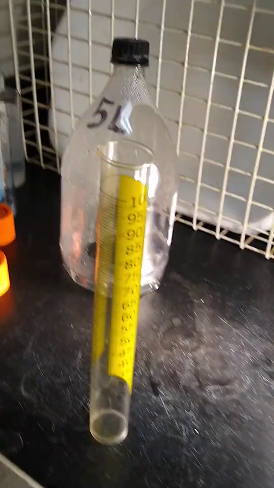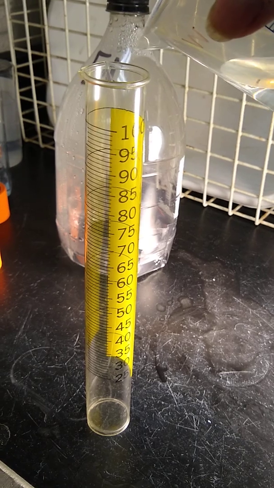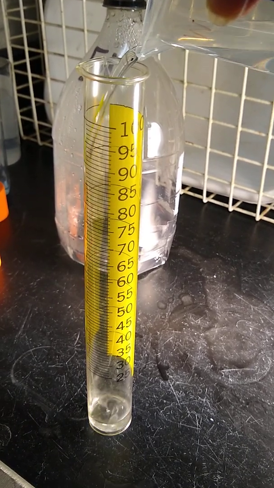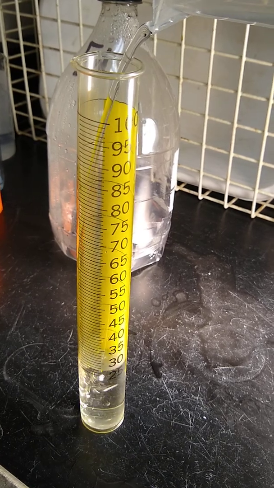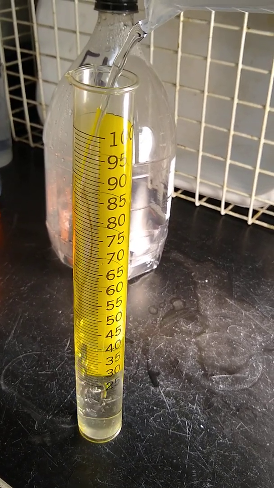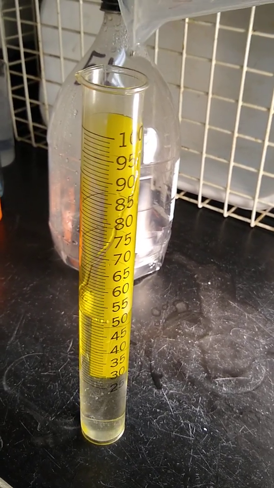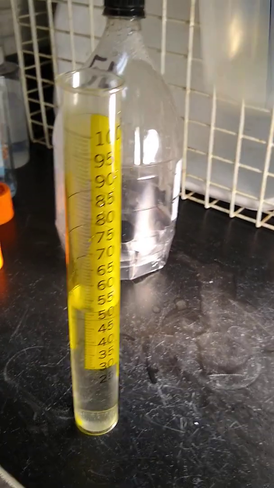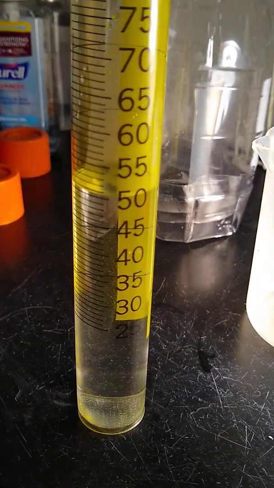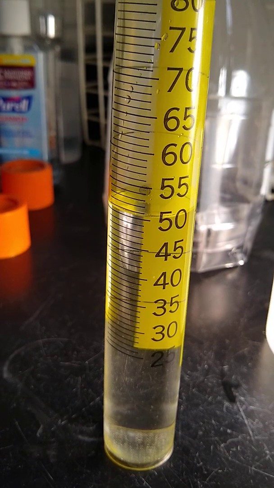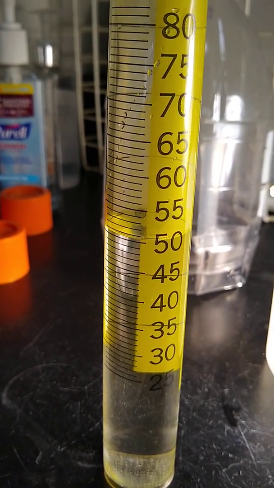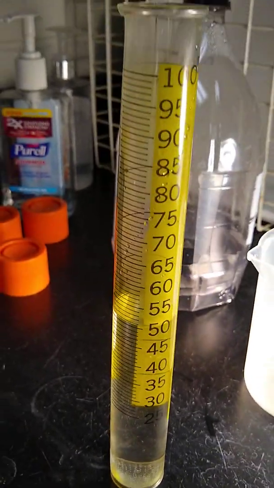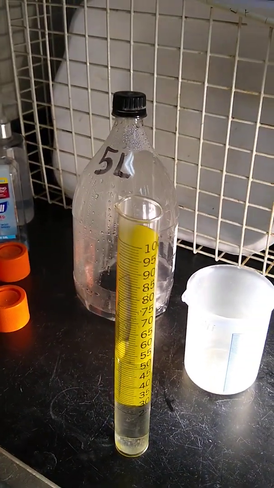So let's measure the amount of water that we have left. We started with 100 milliliters yesterday. And today we have about 51 milliliters left from our light model.